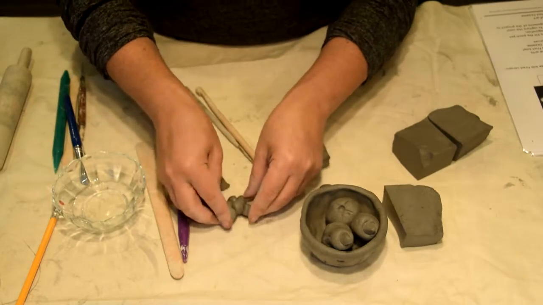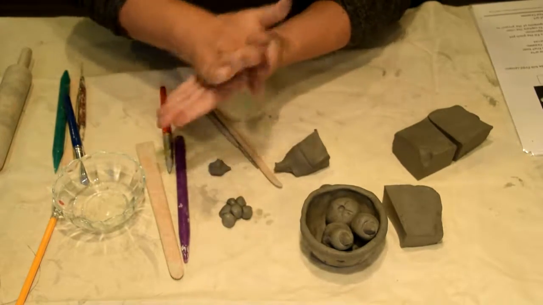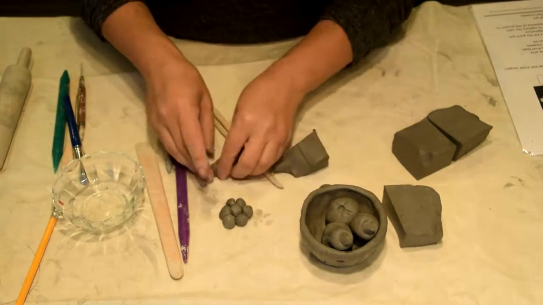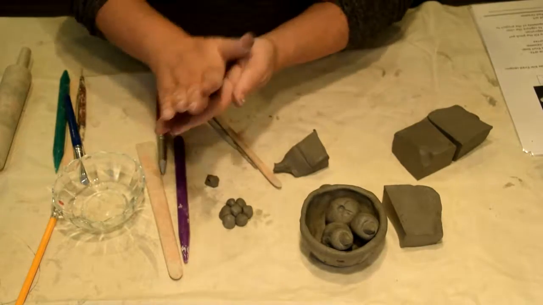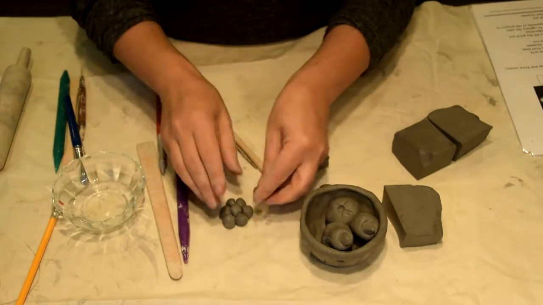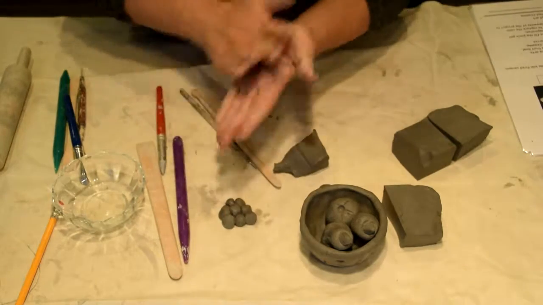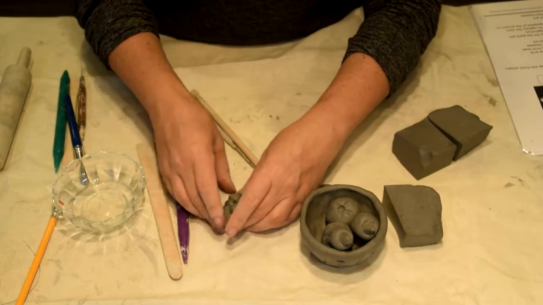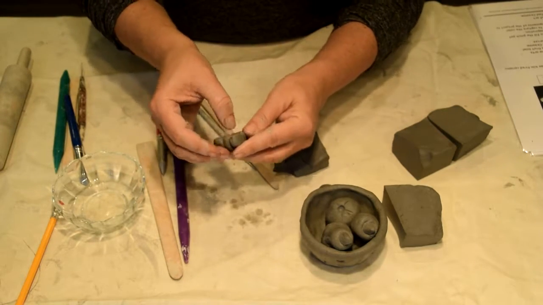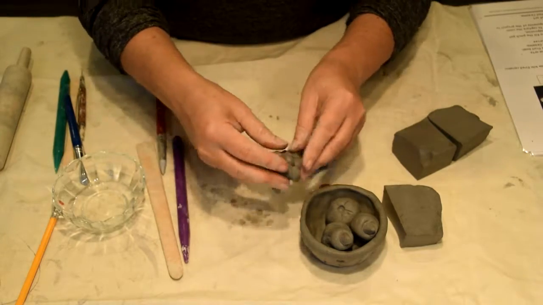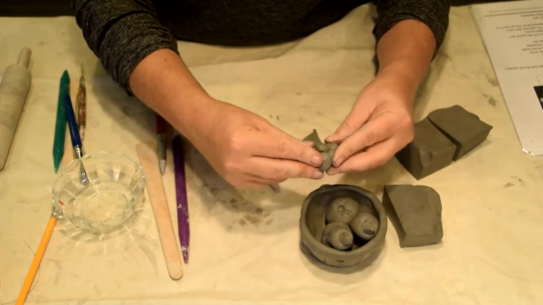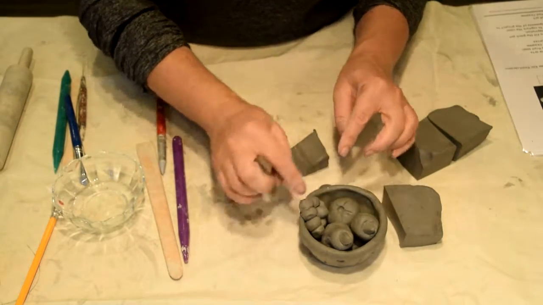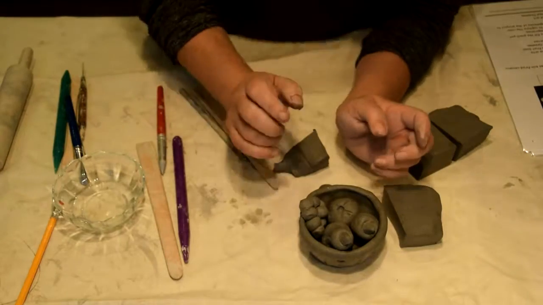So here's the beginning of my grapes. Okay, really smooth them together on the back. And when you put them in, you can position them in a way so that you can't notice that there's nothing behind it. So they would go like that.